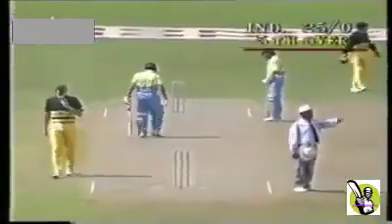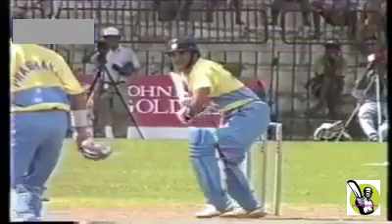In the air but safe, another boundary for Tendulkar. Anything on middle and leg stump, and he's going to put you away for 4 runs there. He looks in great touch. That's a quality shot. He just picked it up.